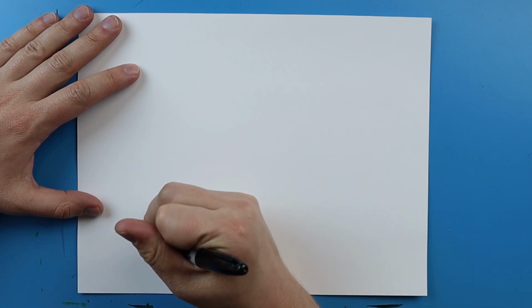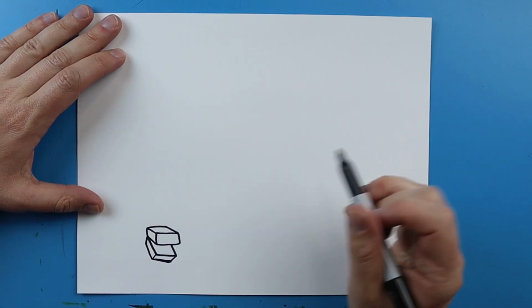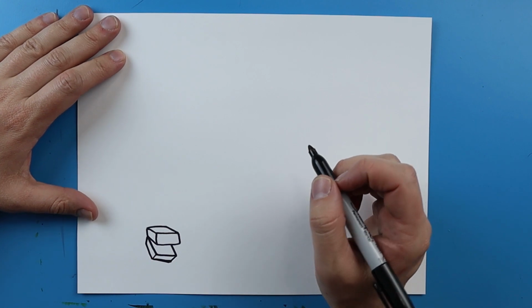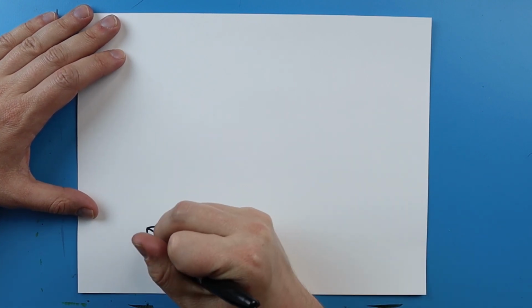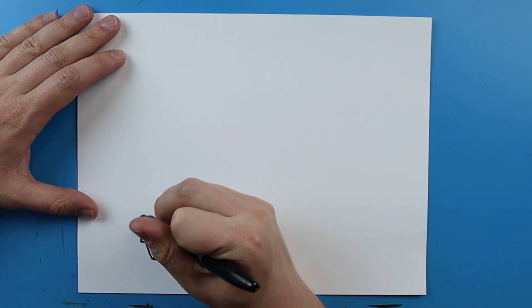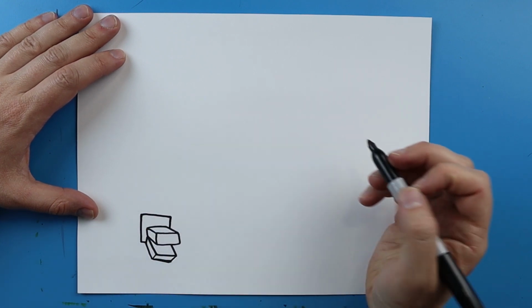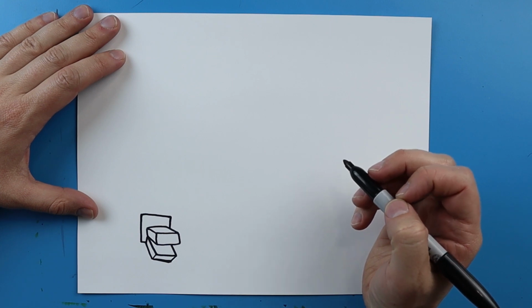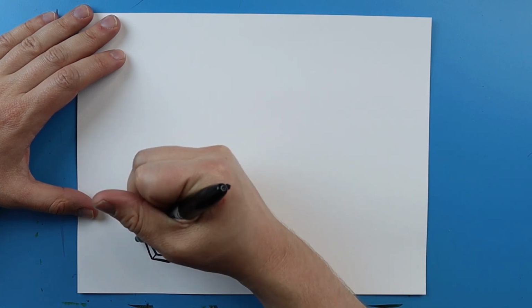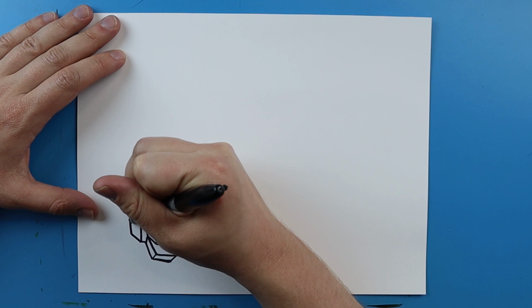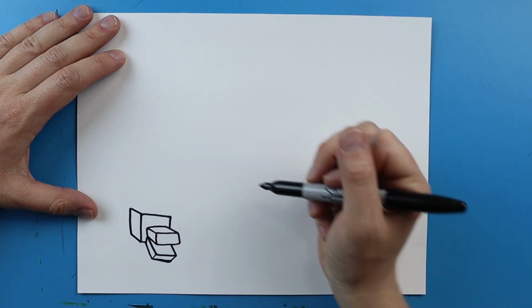Then I'm going to draw a line that goes up like this. And that'll form his mouth. Now starting here, I'm going to make a line that goes over, up, over, and then it's just going to go back down for the front of the face. Then I'm going to make a line that goes over, up, and then down like this.